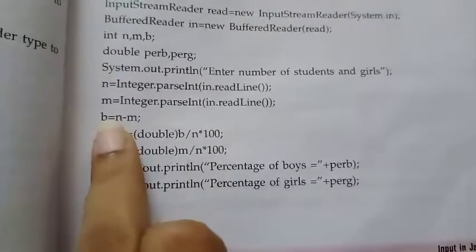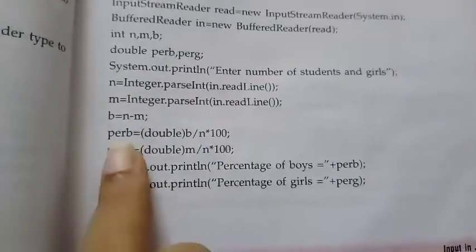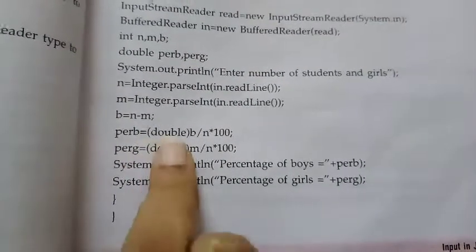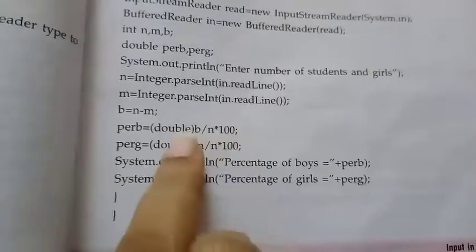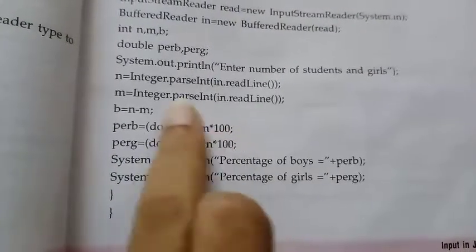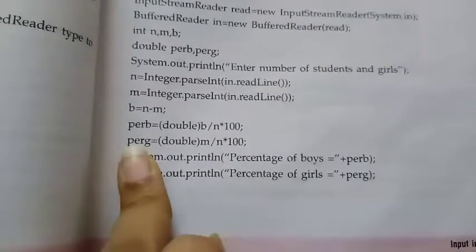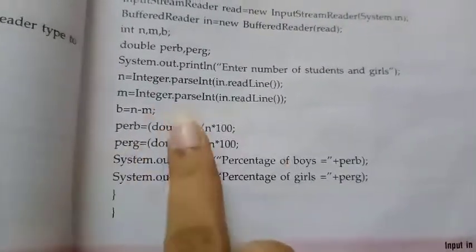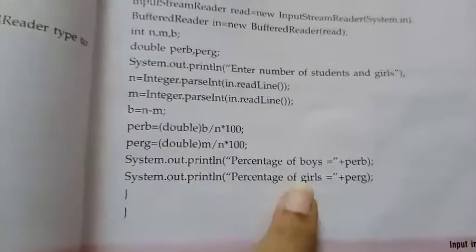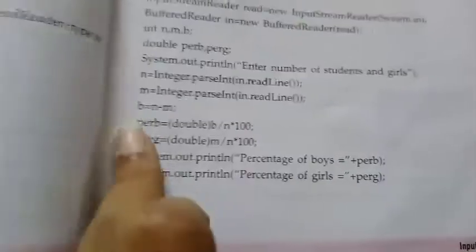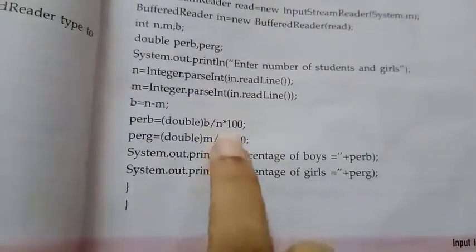So we are getting the number of boys in B, and the percentage of boys is B by n into 100. You all know how to find the percentage, right? The number of boys divided by the total number in the class into 100 gives you the percentage. Anyway, you will be finding the percentage like this.